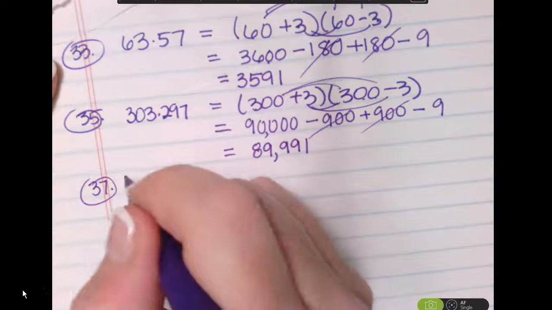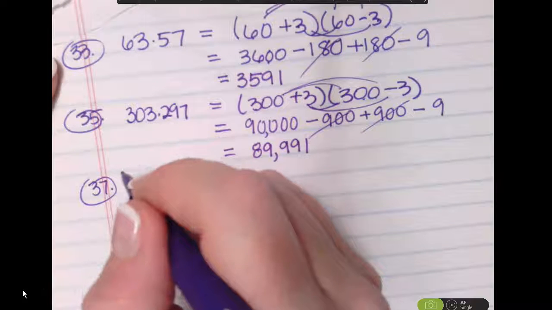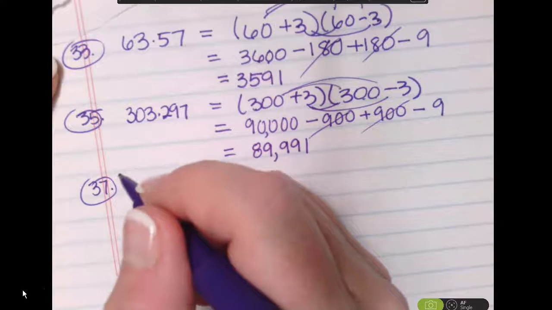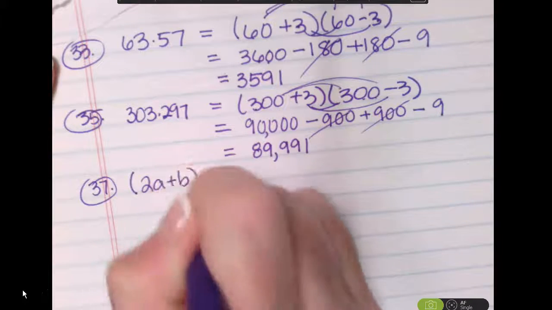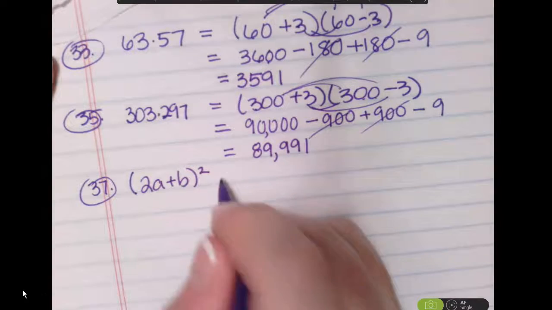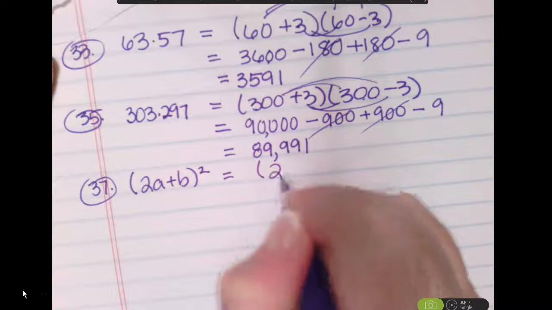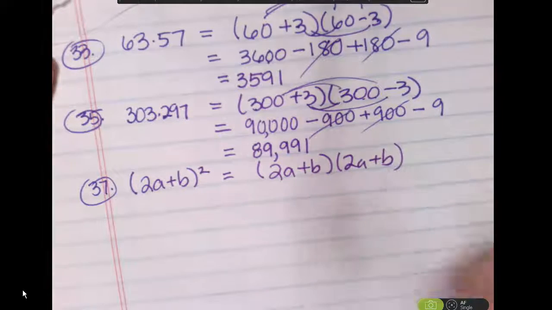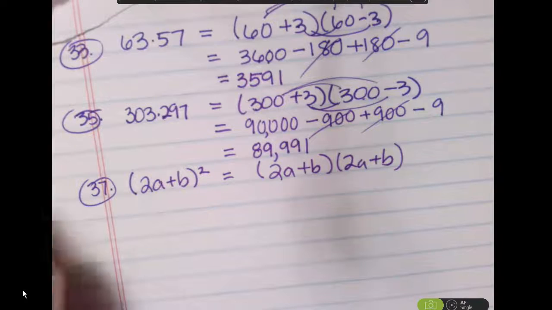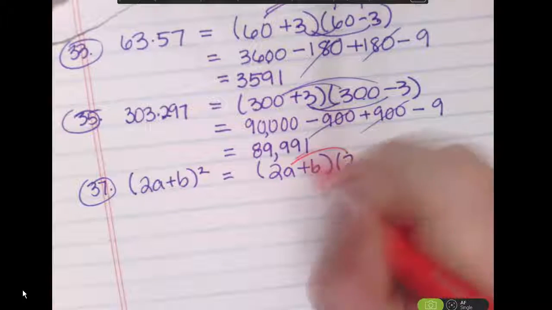Number 37, now we're going to look at a combination of the different types. So 2a plus b squared, and I'm going to expand it out. Anything squared means it's times itself one time. And now I'm going to use FOIL or double distribution.